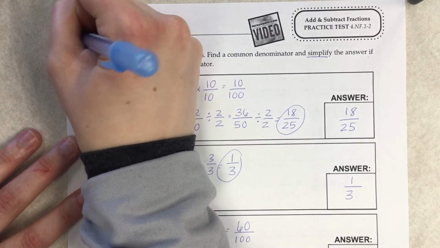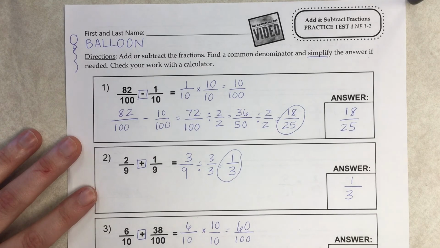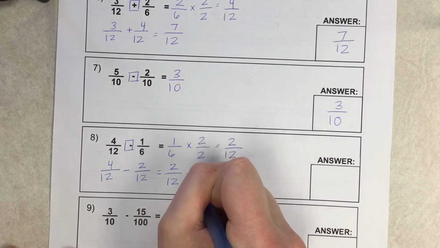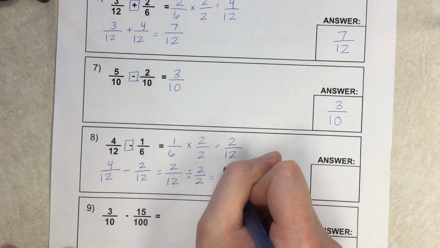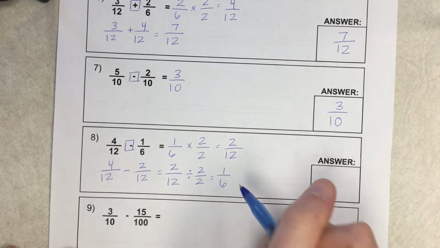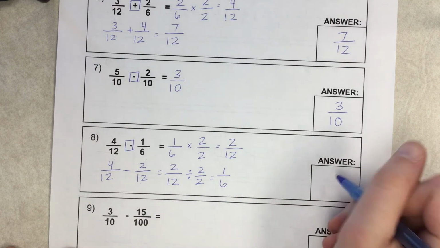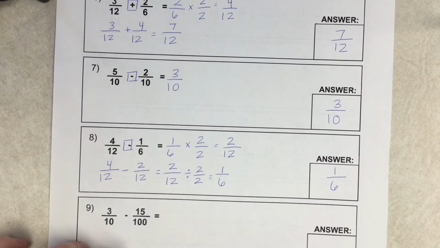Here's a bonus. Draw a balloon with 1 string. I can see that I'm going to need to simplify this fraction, so I'll divide by the whole 2 over 2 to get 1/6. Since I have a 1 in my numerator, I know it's a unit fraction, and it can't be simplified any further. So my answer is 1/6.